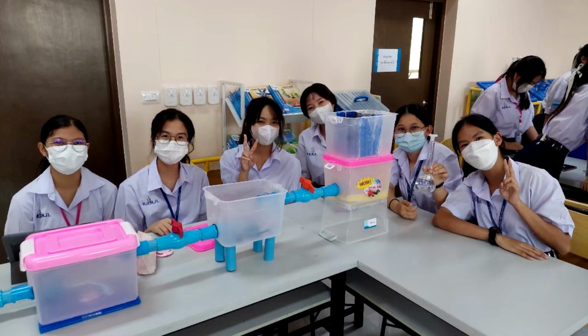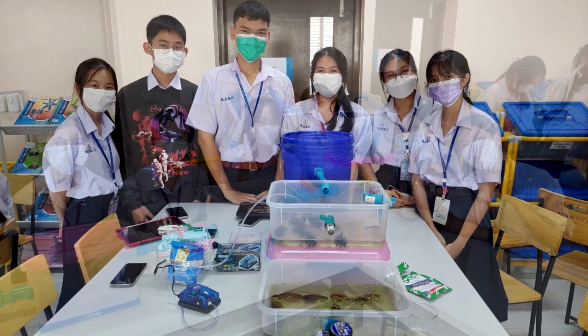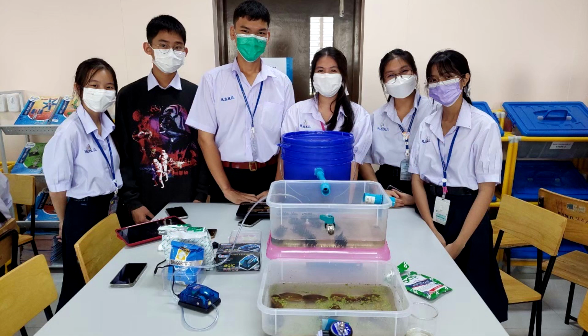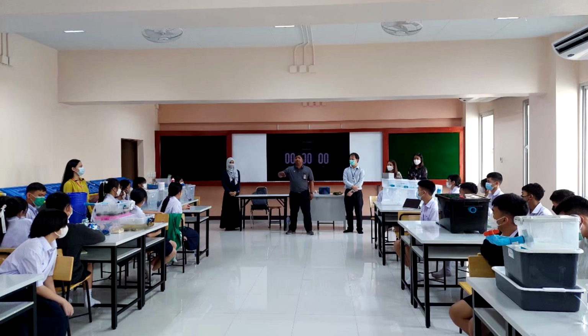The students presented their results using the wastewater treatment prototype and exchanged knowledge in the form of a gallery wall.